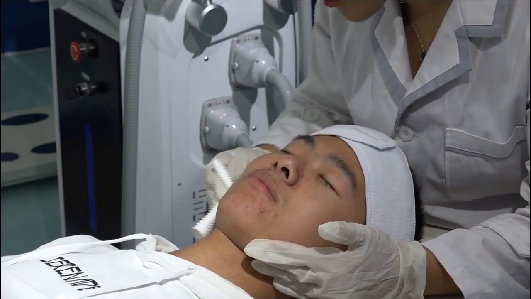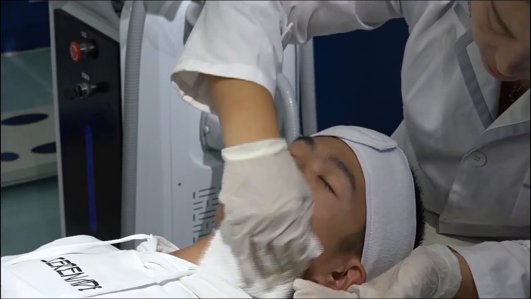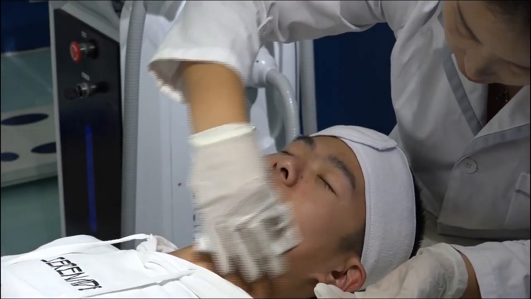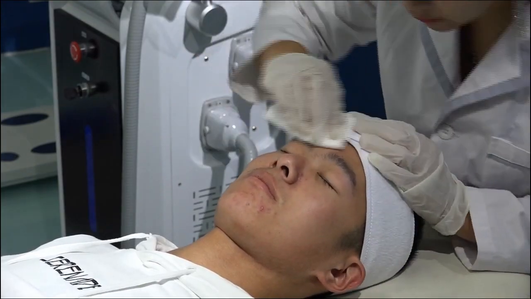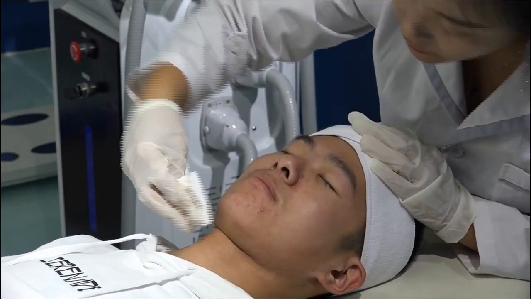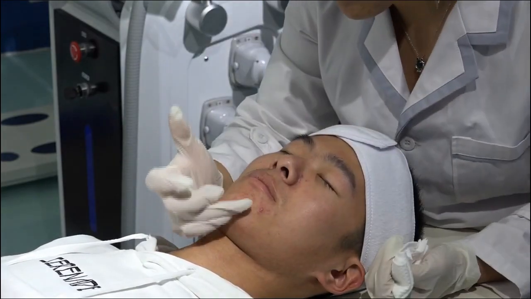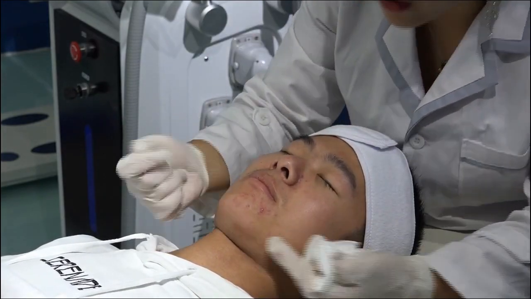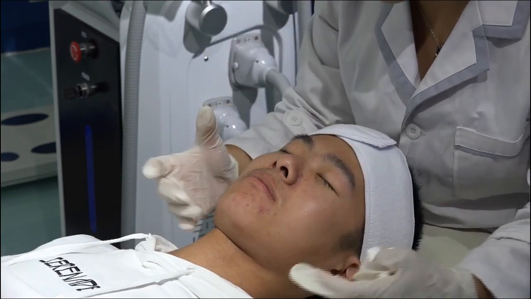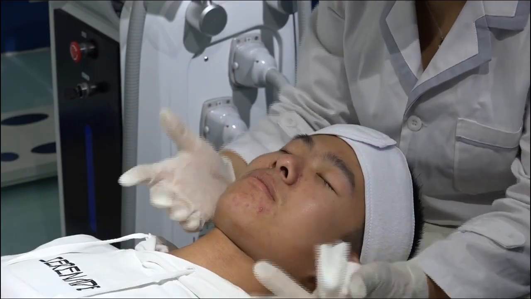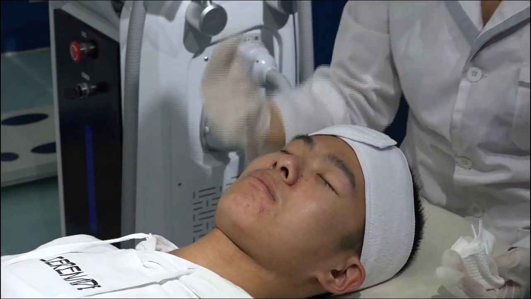If you also have a beard, we need to shave the beard here to keep the treatment area better for the treatment today. Okay, this is the first step, cleaning.